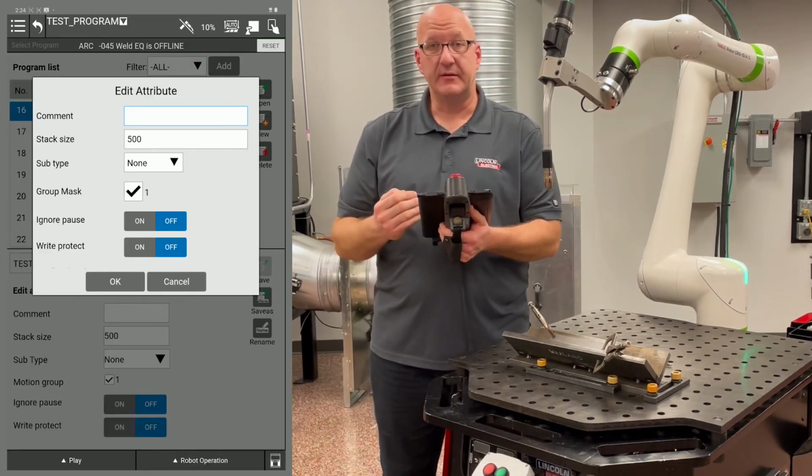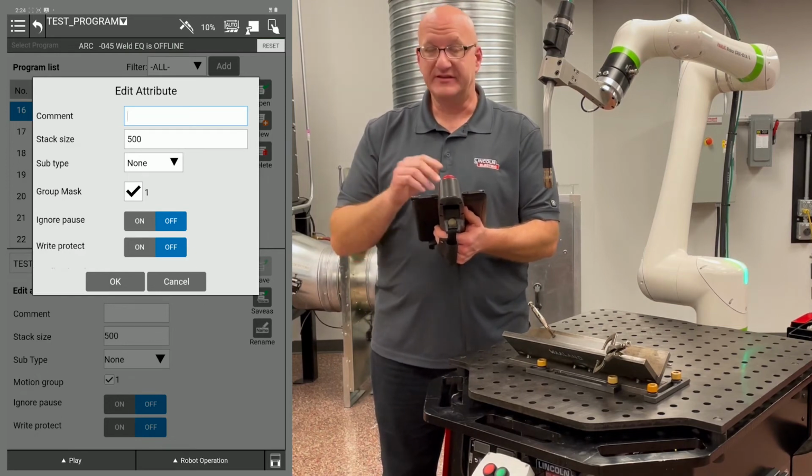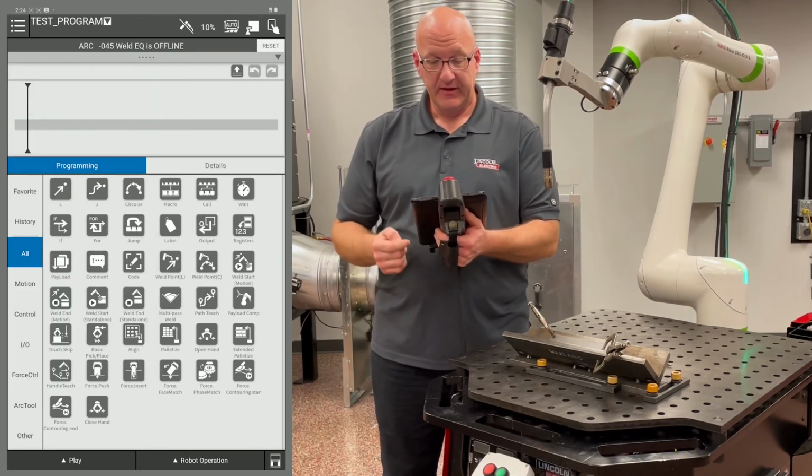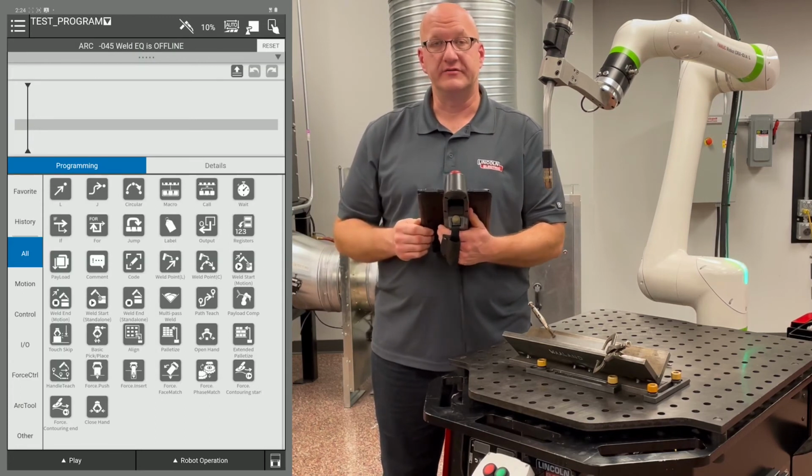And then the next thing that comes up is an edit attribute page. We can just acknowledge that and hit OK. And now we have a new program that's open called test program.